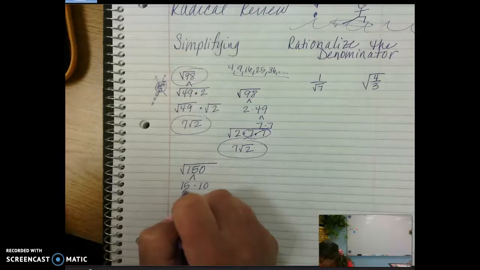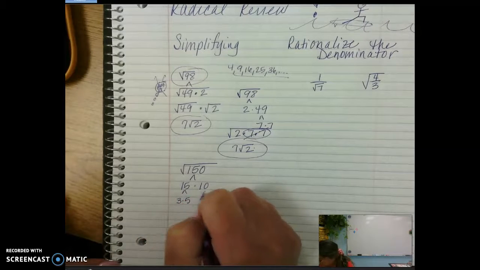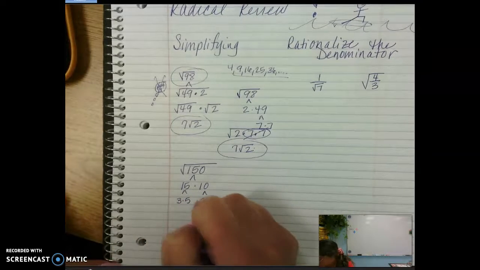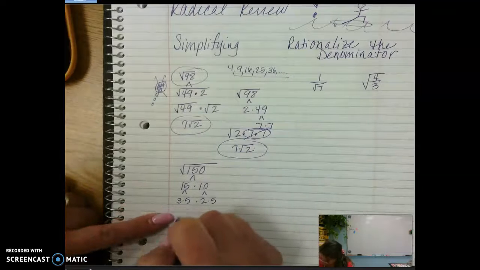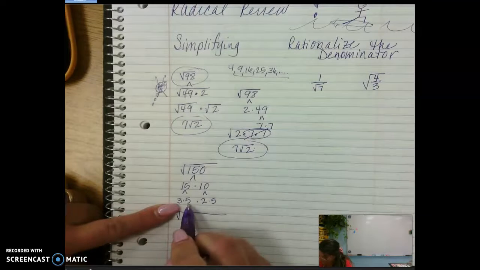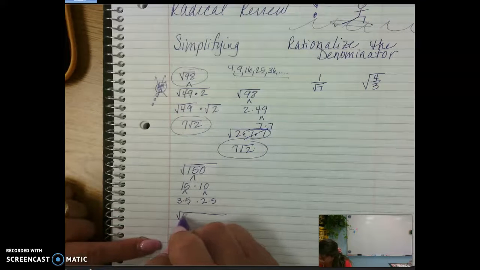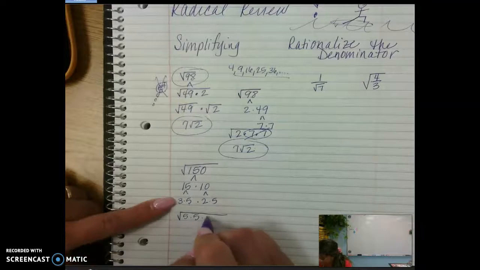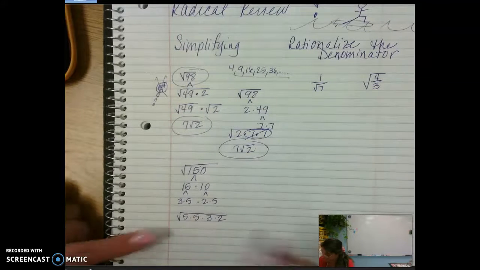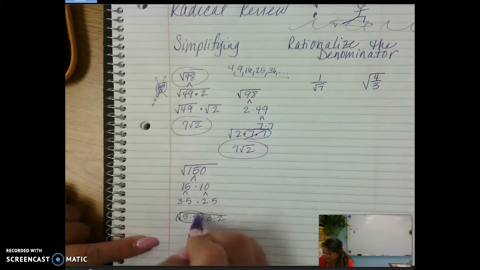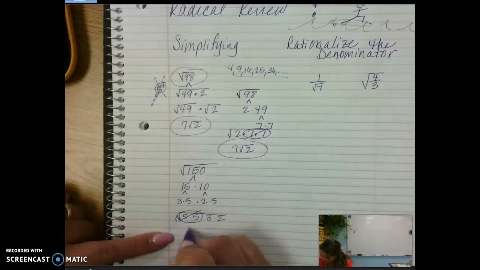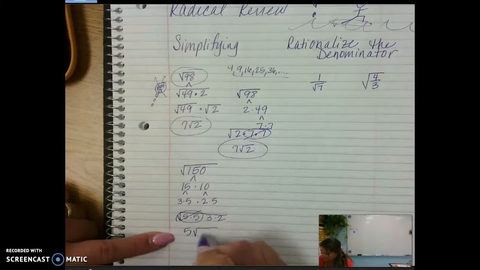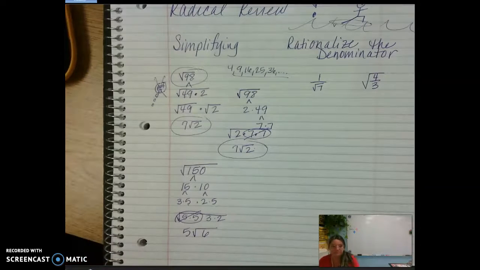So I'm going to go ahead and break it down. 15 is 3 times 5. 10 is 2 times 5. So when I go back under my radical sign, I'm just going to put my 5's together. Okay, so 5 times 5, and then 3 times 2. So 5 times 5 is 25. The square root of 25 becomes 5, and then I get the square root of 6.